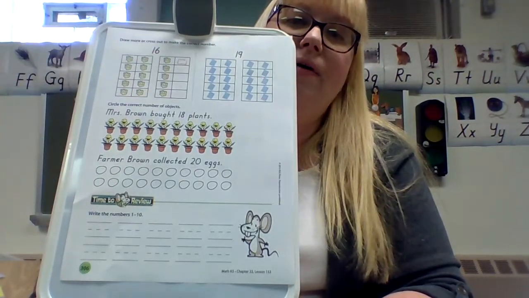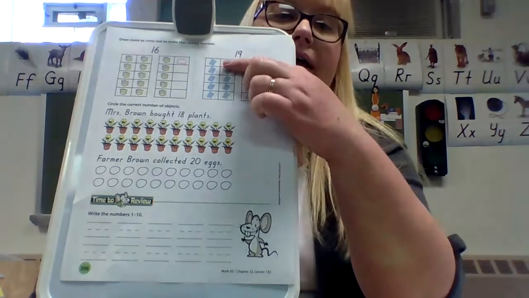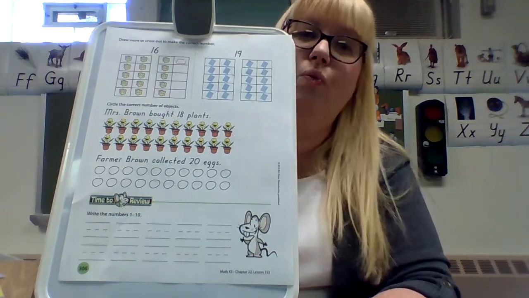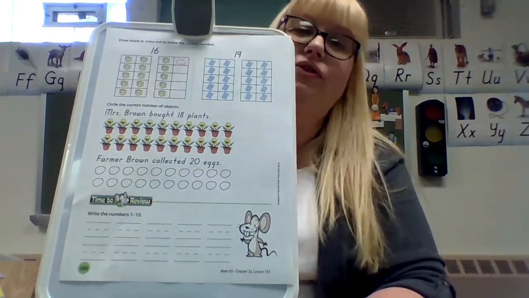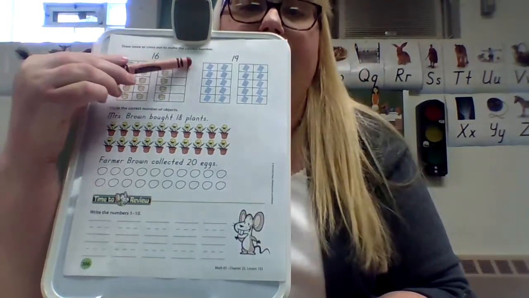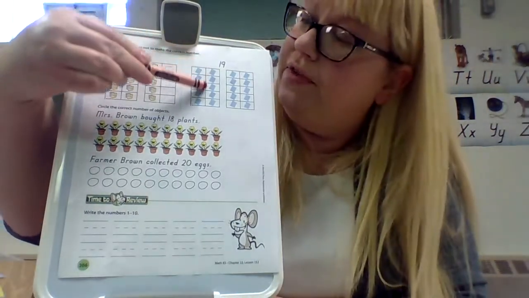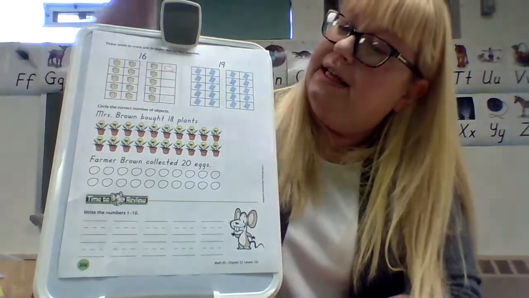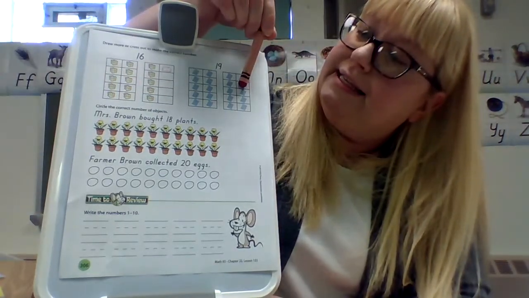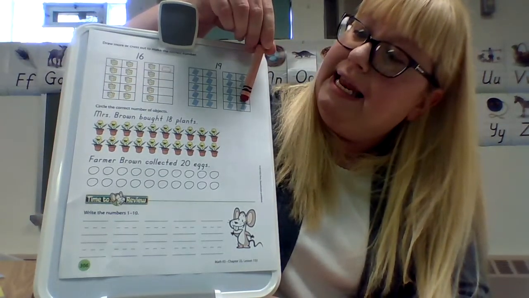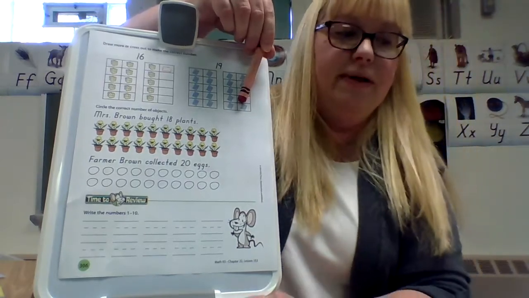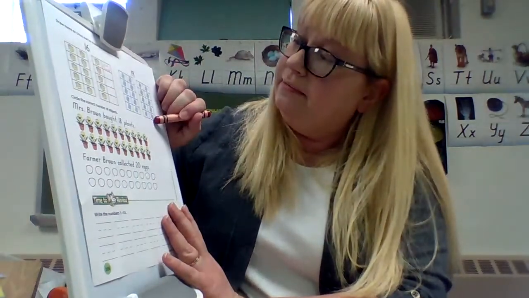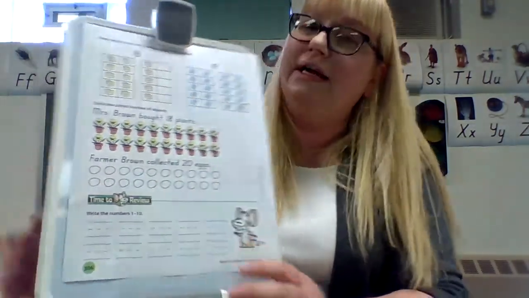All right, now they want you to cross out here because they only want 19. They only want 19, and we know there's 20. So we have 5, 10, 15, 16, 17, 18, 19. So what do I want to cross out? Number 20. So you're just going to put an X on it.